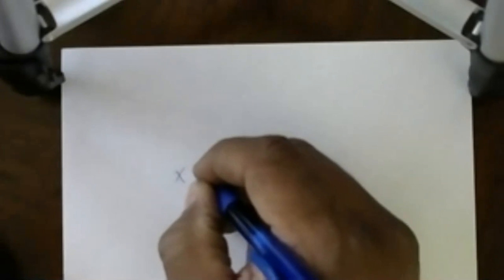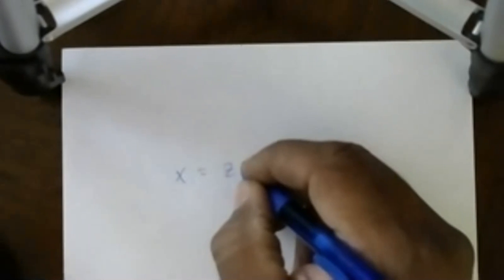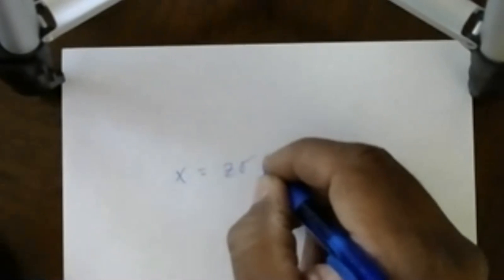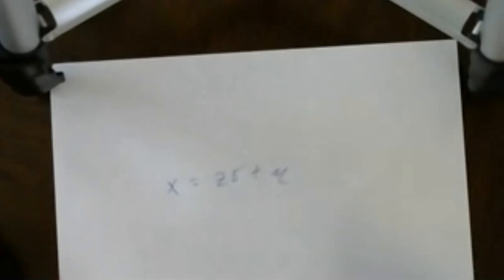All right, so back to our document camera, we had x is equal to the z-score times the standard deviation plus mu.